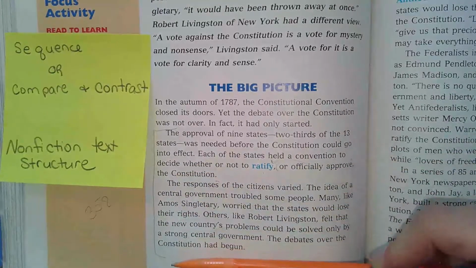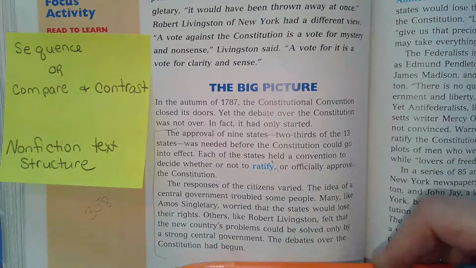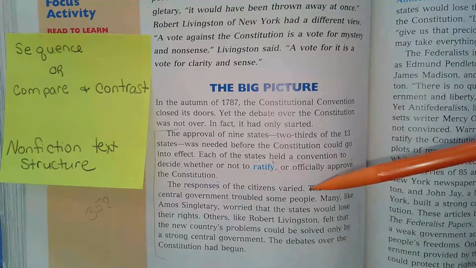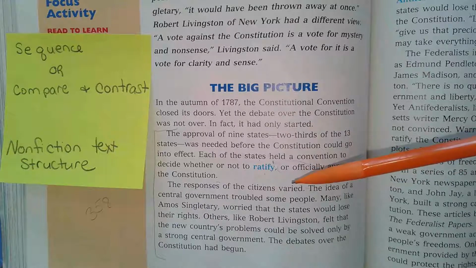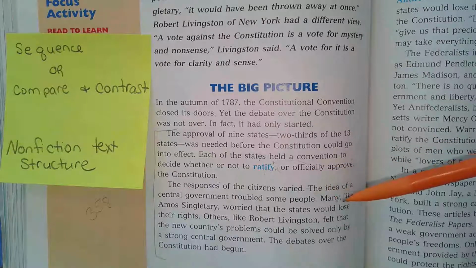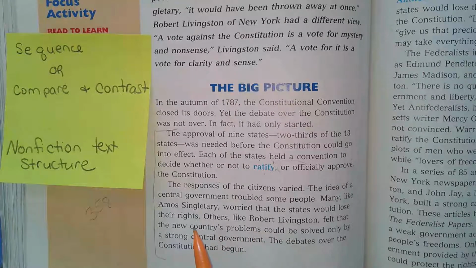Now the next paragraph. Is this another sequence, or is this comparing and contrasting? The responses of citizens varied. That means they were different. Ooh, that should be a big hint. The idea of a central government troubled people. Many, like Amos Singletary, worried that the states would lose their rights. Others, like Robert Livingston, felt that the new country's problems could be solved only by a strong central government. The debates over the Constitution had begun.